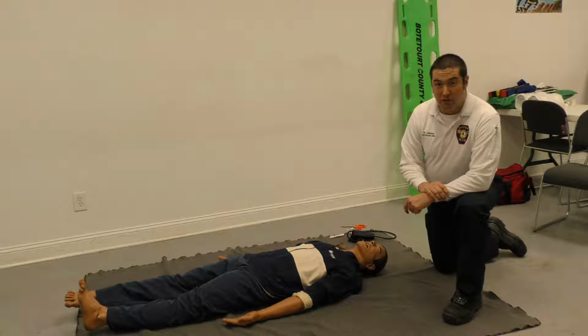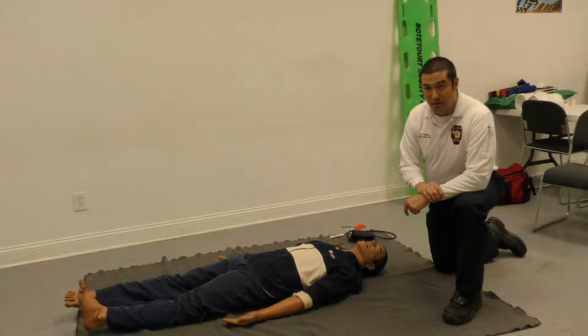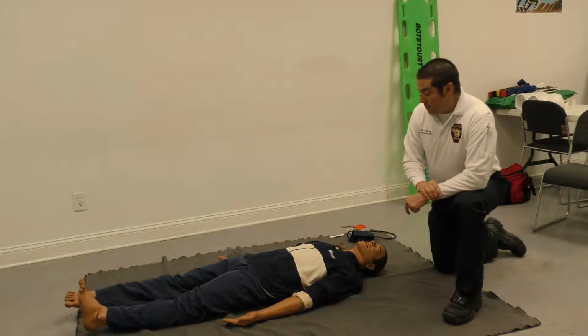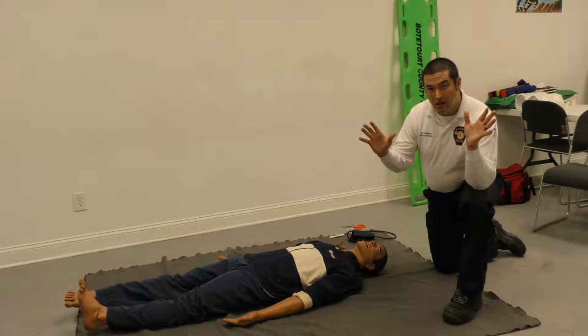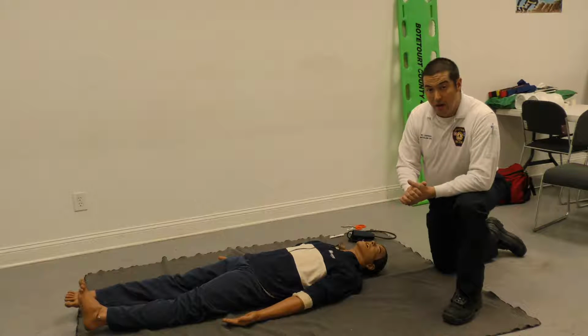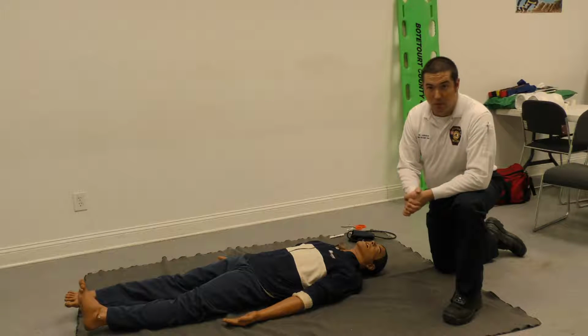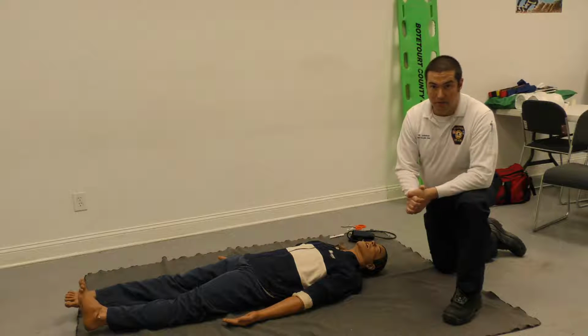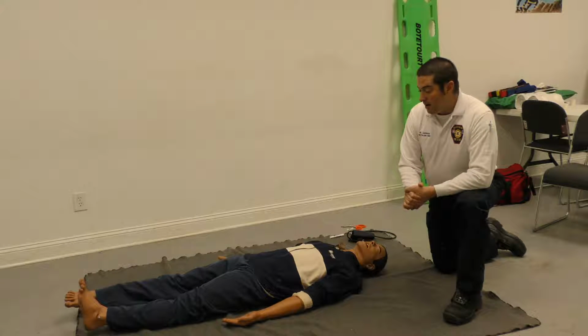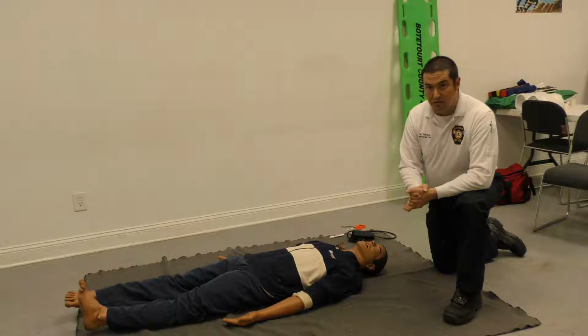You can also have as many basically imaginary EMTs as you need. Remember, when you start out, you'll get a scenario, something like a gunshot wound, a fall, motor vehicle accident, something of that nature. And then you'll be allowed to start the scenario.